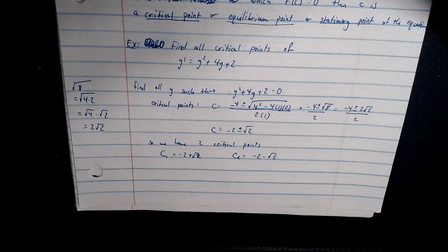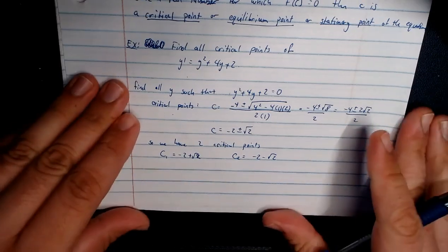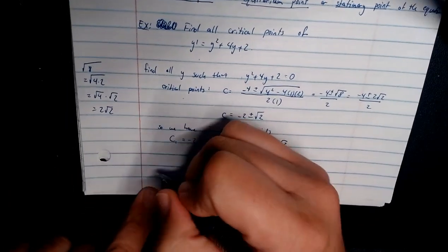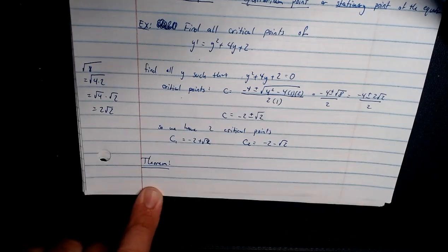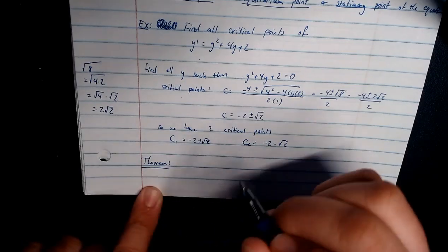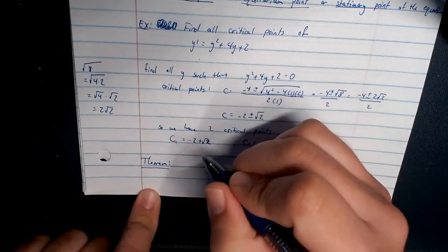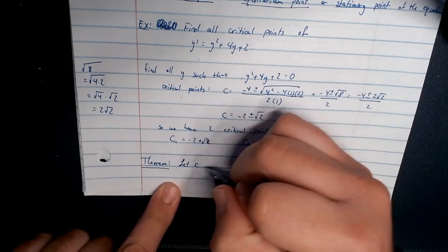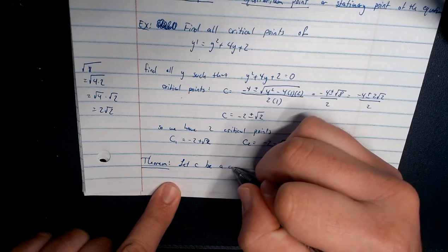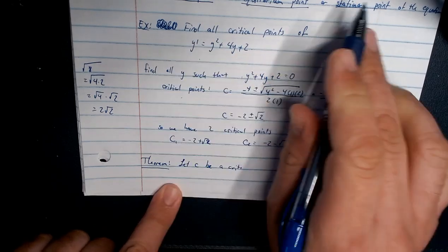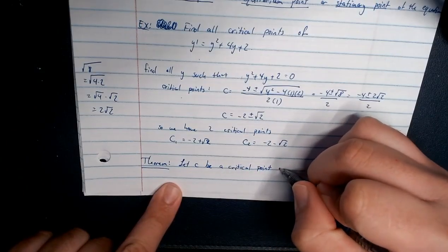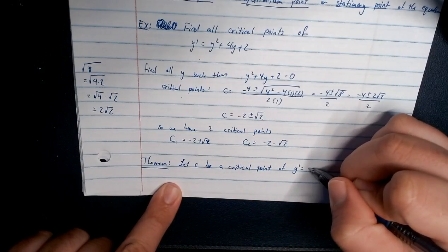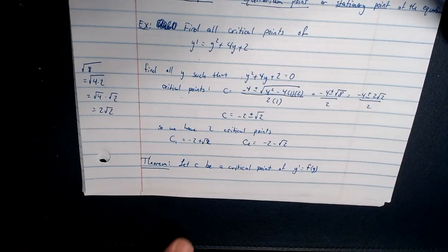Okay, so what about a critical point? Well, we have a theorem. This is a very short one. Theorem. Let C be a critical point of the first-order autonomous equation y prime equals f of y.